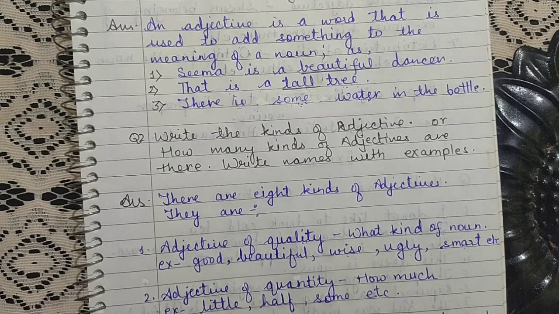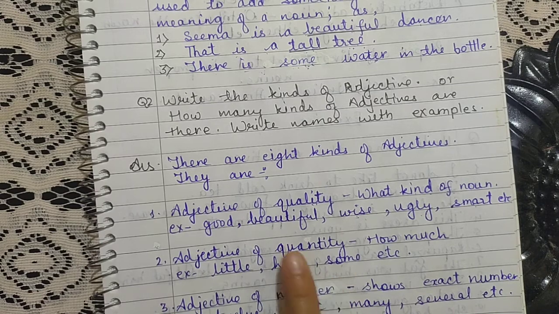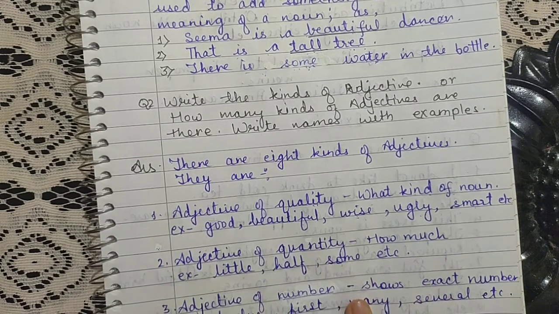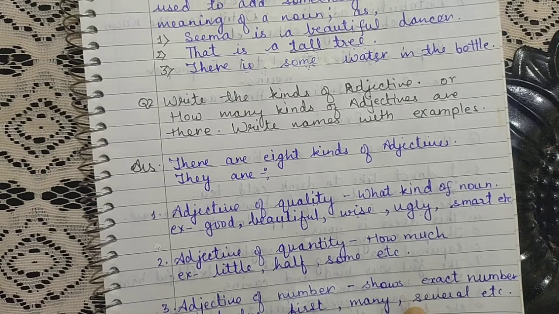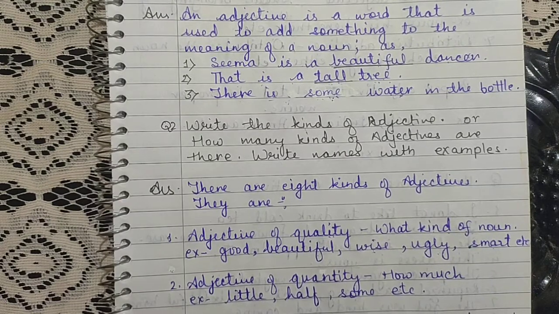All right. Now moving on, second is adjective of quantity. What does the quantity show? Quantity shows how much. When we are talking about how much, we will tell that the noun is little, half, some, or few. One very important thing to know about quantity is that it is always used for uncountable nouns like water, milk, sugar.